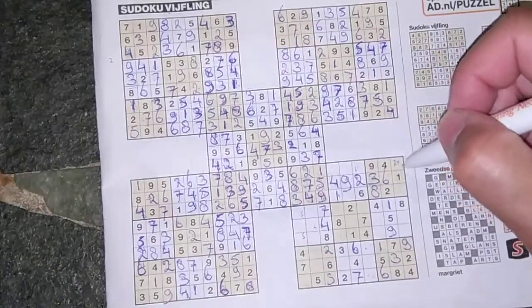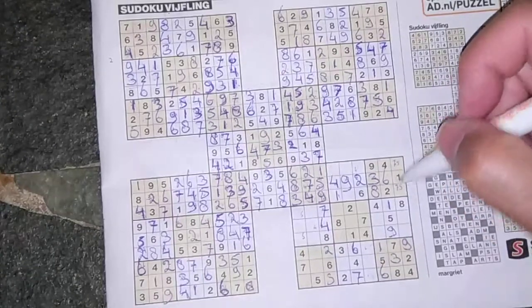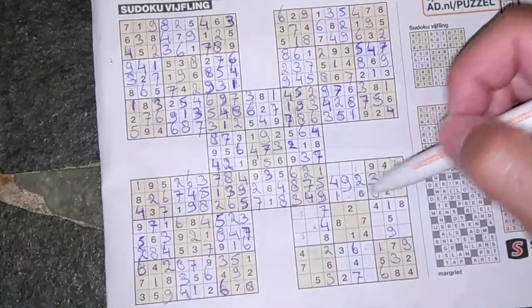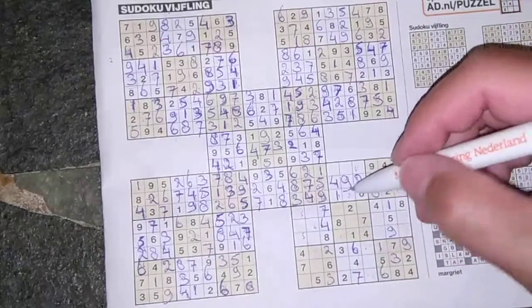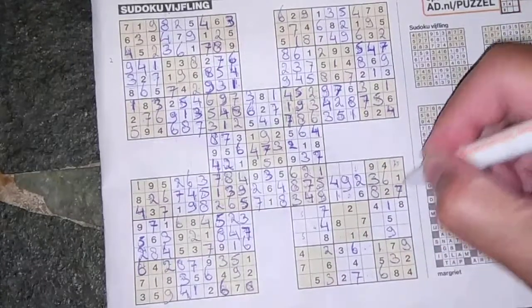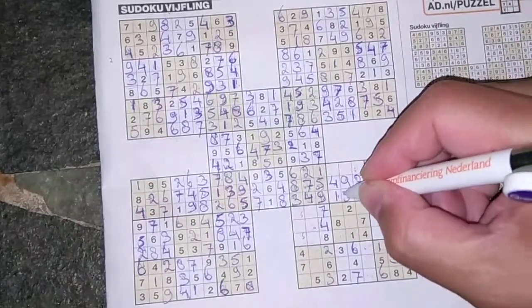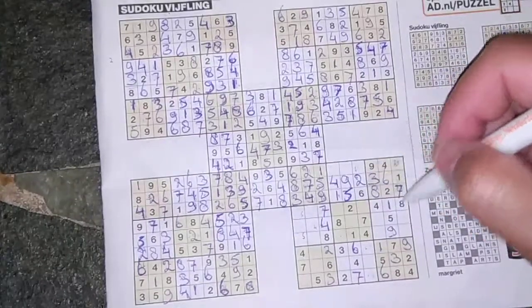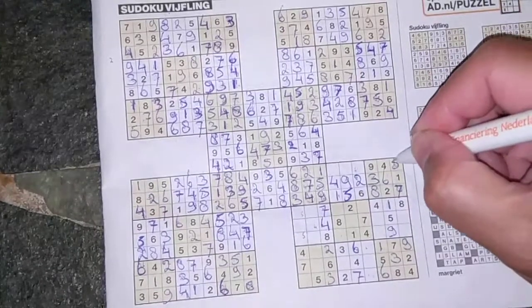I cannot fill this yet. Need to wait. 7 and the 5. Same like here, 7 and the 5. We have a 7 here, so no 7 there. 7 should be here, and the 5 goes there. Here 1 box left in this big square for the number 5.